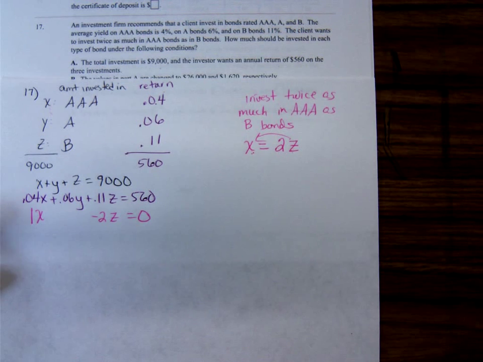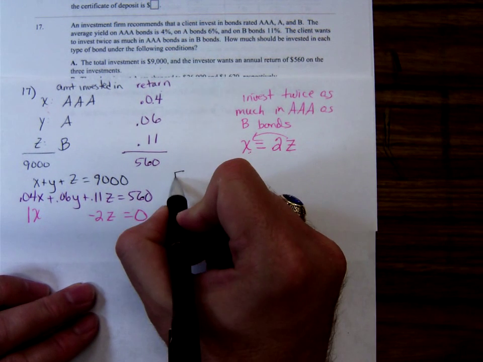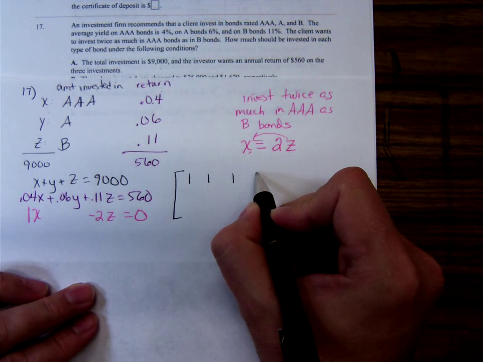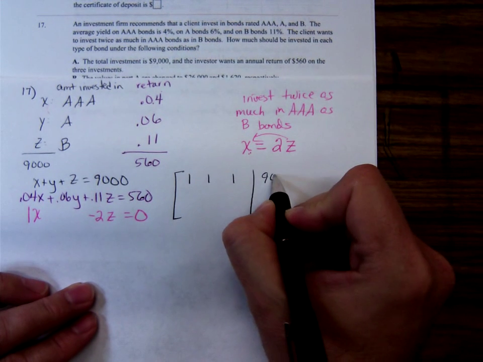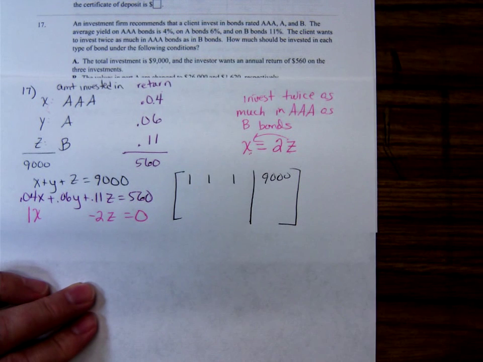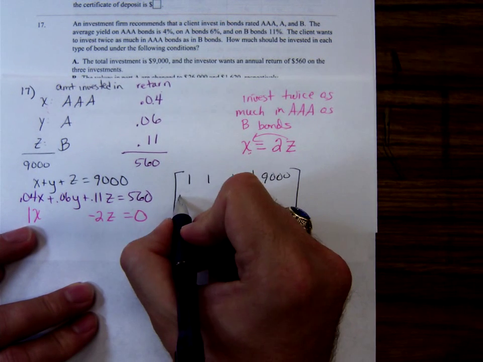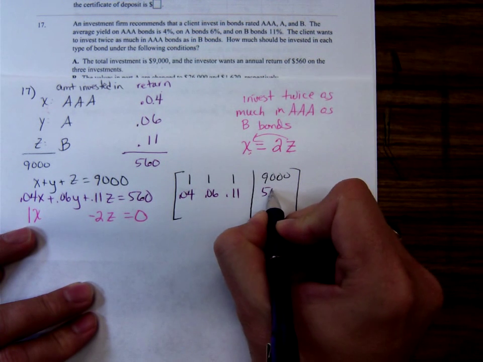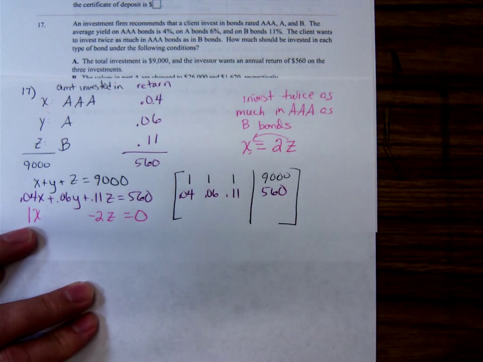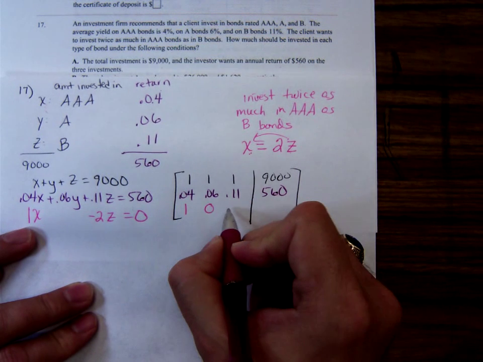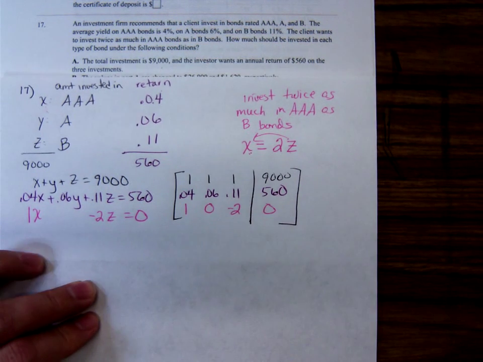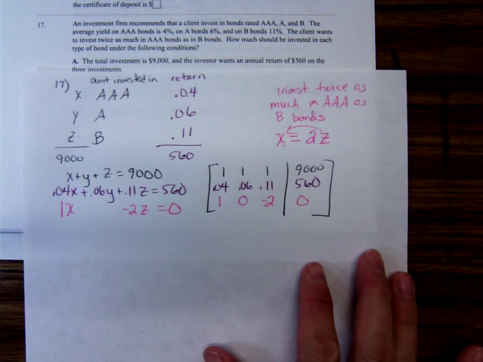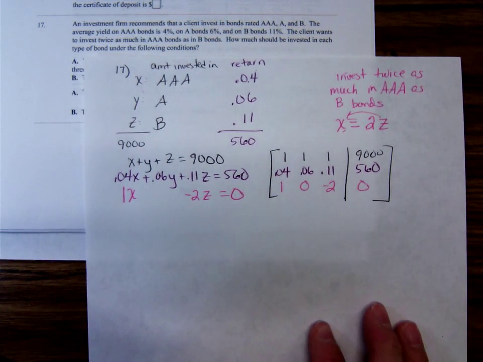So what will the matrix look like? I'm going to go ahead and write it down because I know it's sometimes hard to see. Not sometimes. It can be hard to see that calculator when I'm punching it in. So, 1, 0, there's no y, negative 2, 0. So this is the matrix right here that I'm going to try to punch into my calculator.